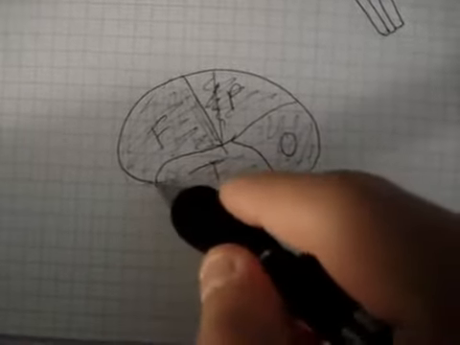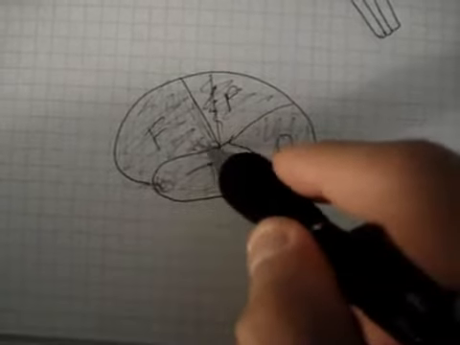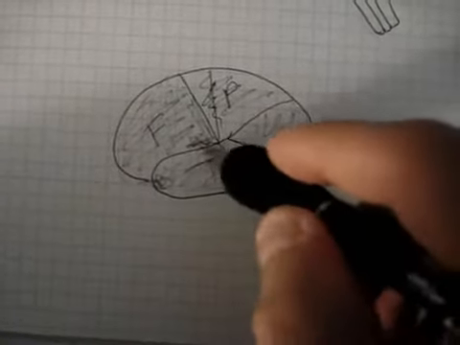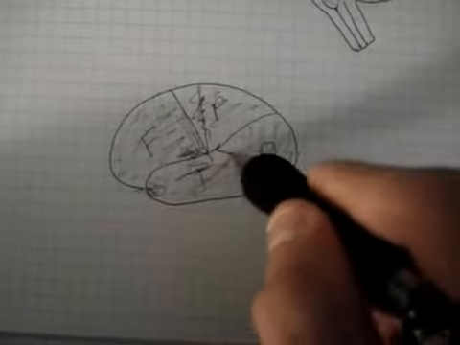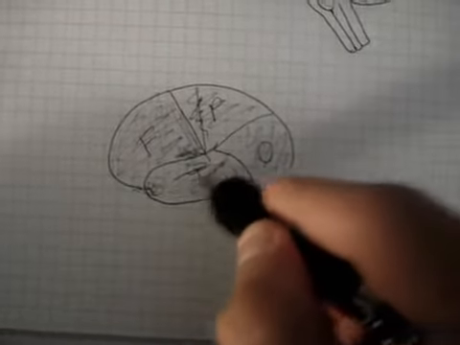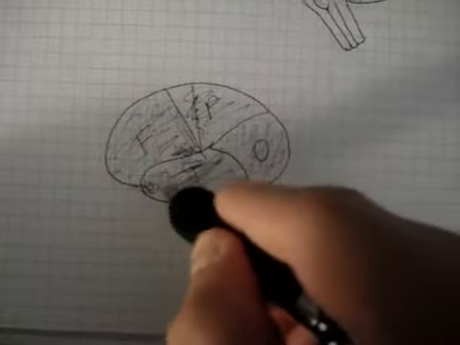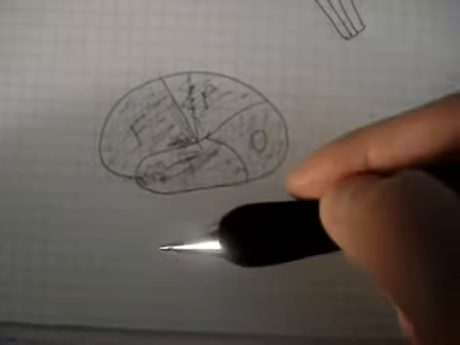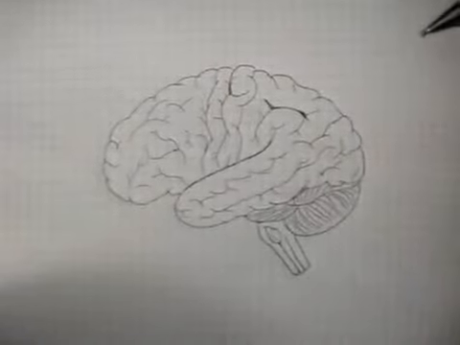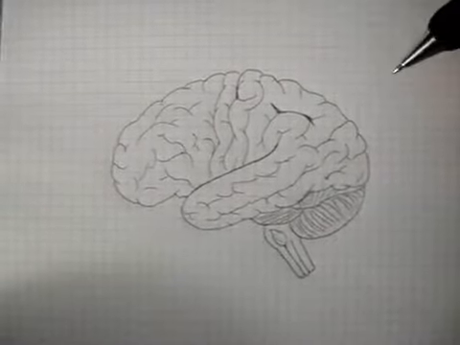There is a smell in some area here. There is a taste here. Okay, and then there's also the hippocampus, which is for memory, coming in this area, and also the amygdala, which is for fear. This is the view of the brain seen from the lateral view, from the side.